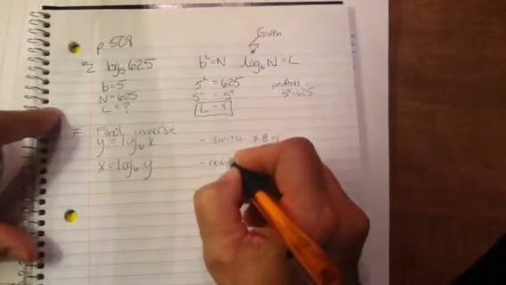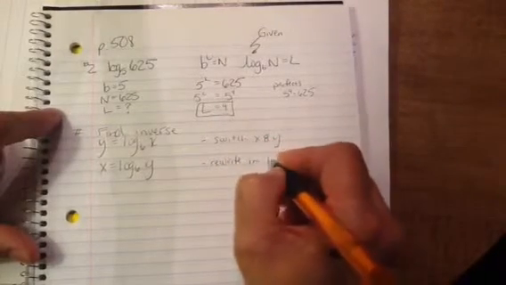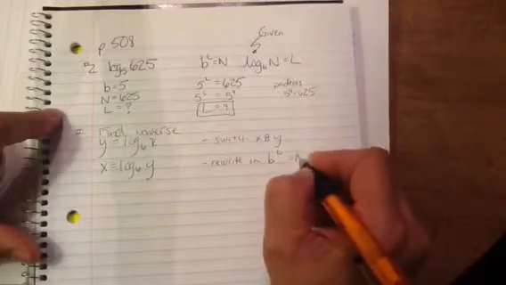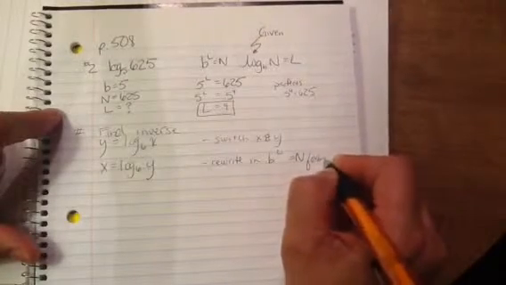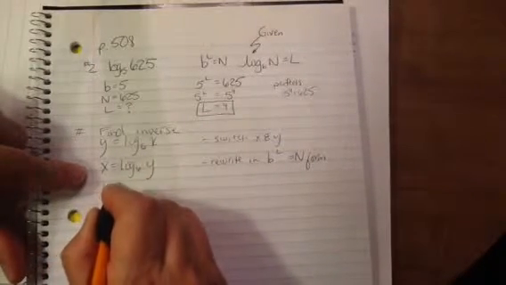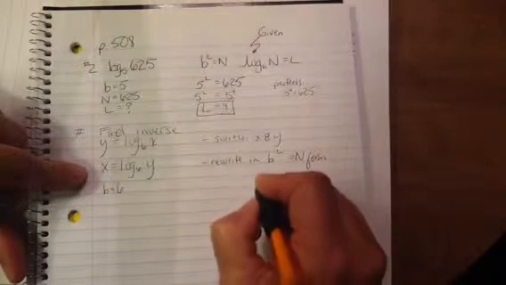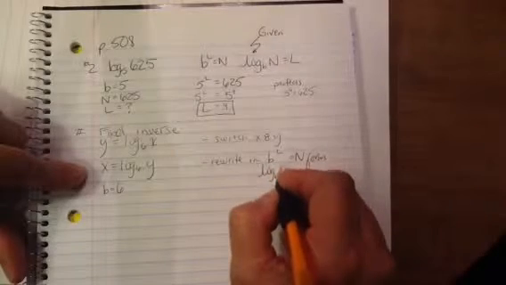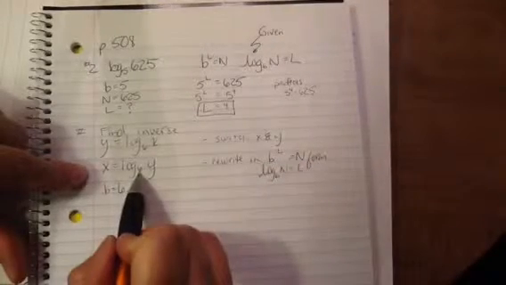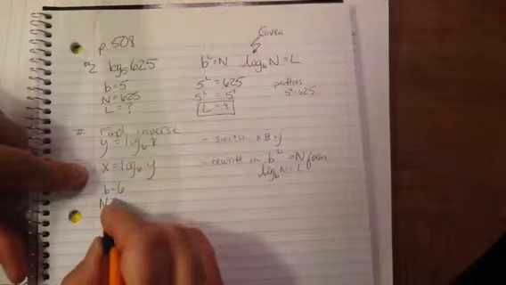And I'm going to rewrite it in b to the L equals n form. That's what I'm going to do. So when I think about it, I'm going to write this down. My base is 6. Okay? And remember, it looks like this. Log base b of n equals L. There's my base. n equals y, and L equals x.